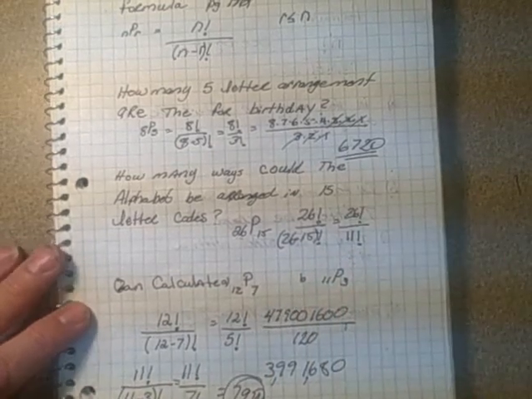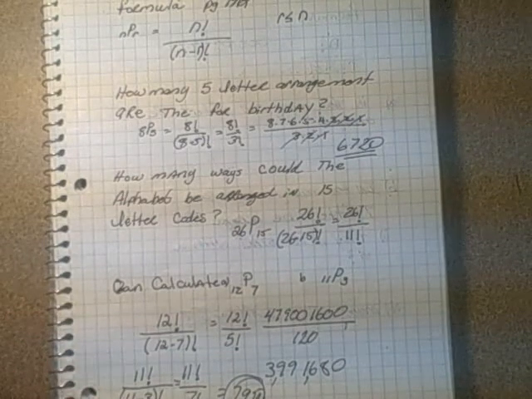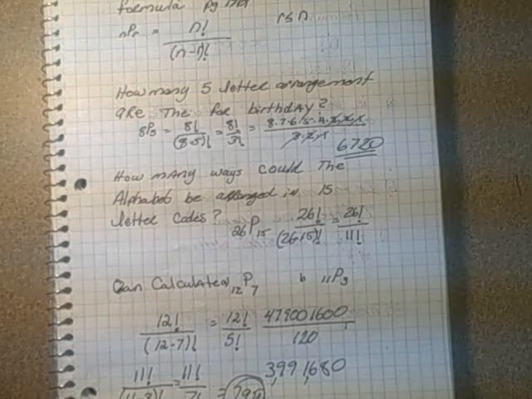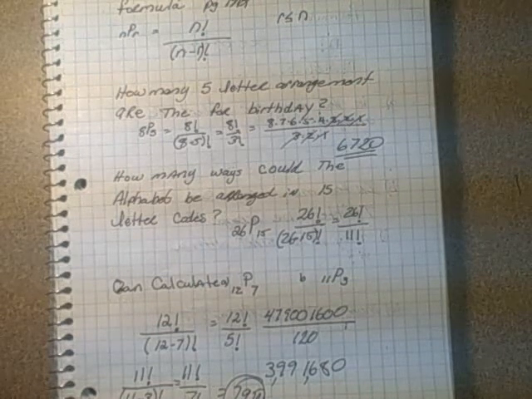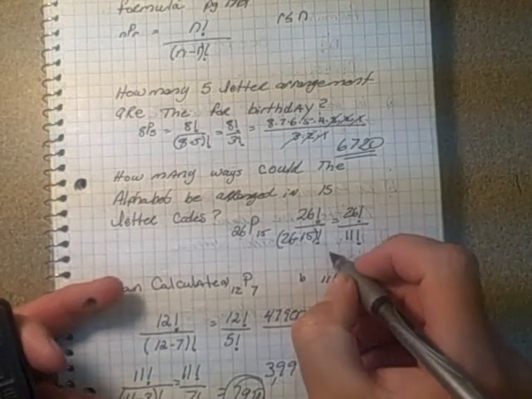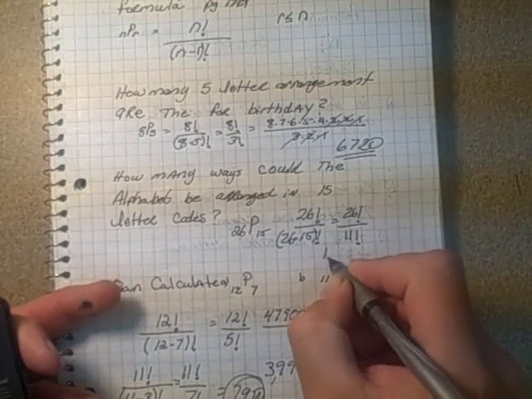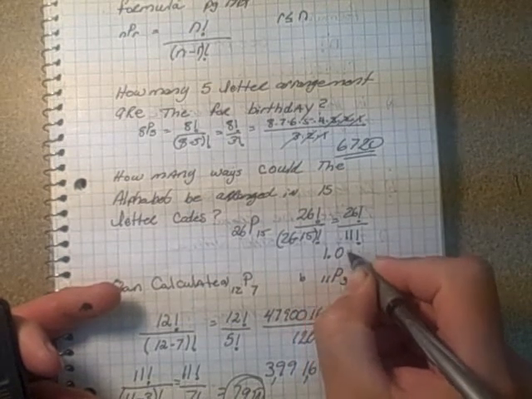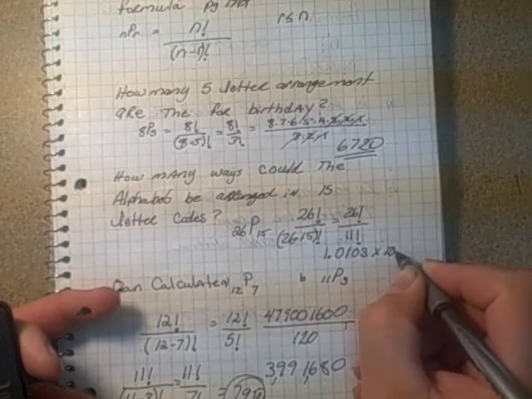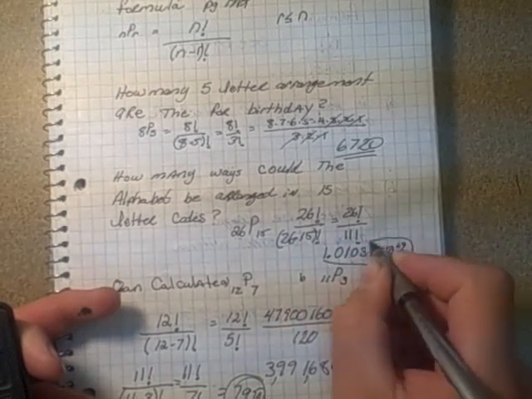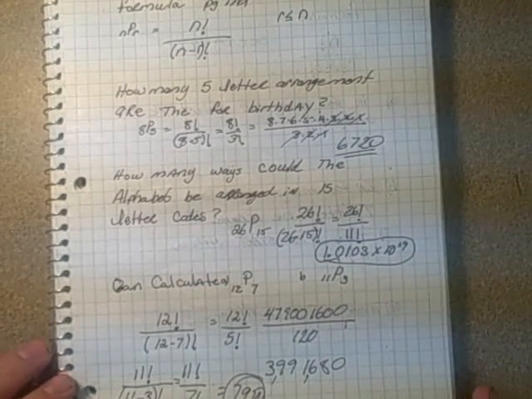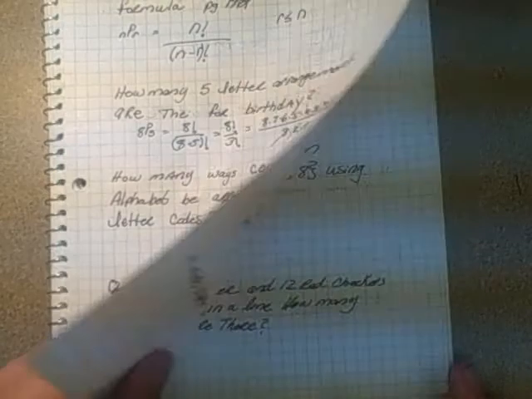Let's plug that into our calculator: 26 factorial divided by 11 factorial. I get a huge number. I'm just going to round it. It's 1.0103 times 10 to the 19. So we're way up there. A huge, huge number.